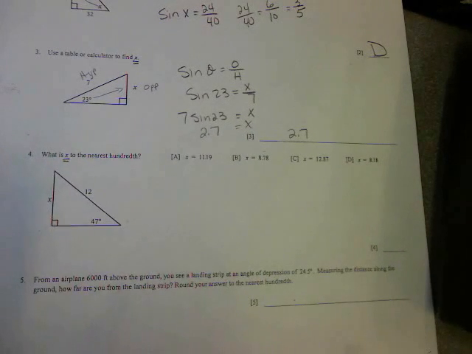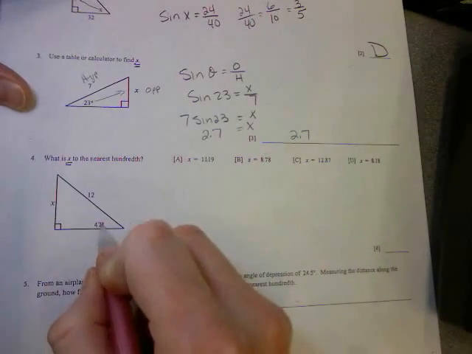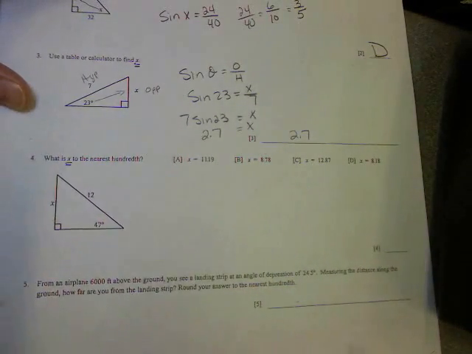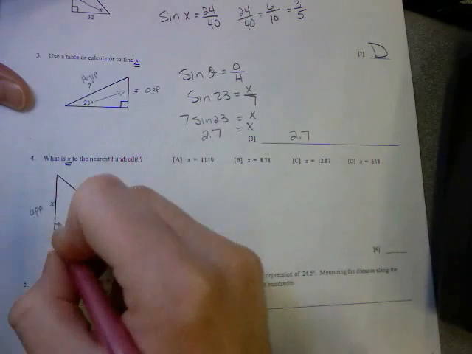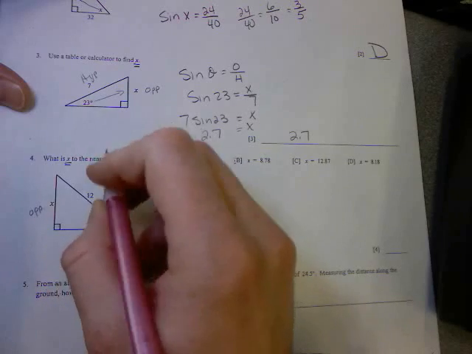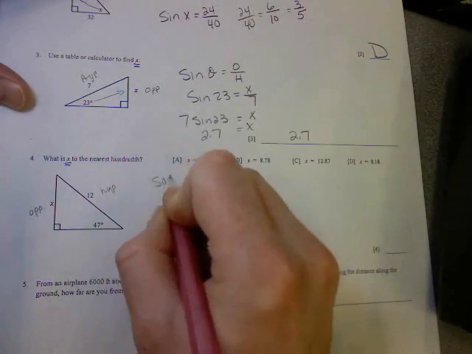Number 4, what is x to the nearest degree? Okay, if we have the 47-degree angle, this is where we're going to label our triangle off of. So across from 47 is our opposite, and across from the right angle is our hypotenuse. So again, we have opposite and hypotenuse.